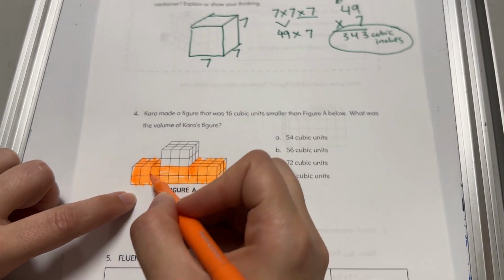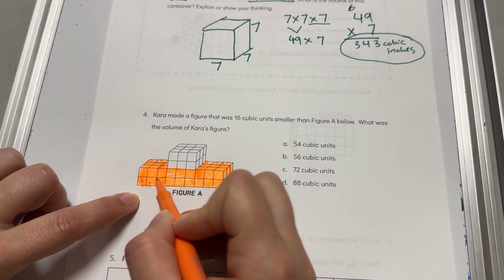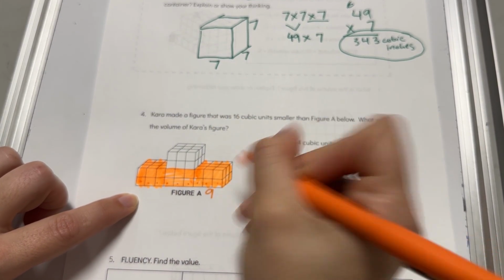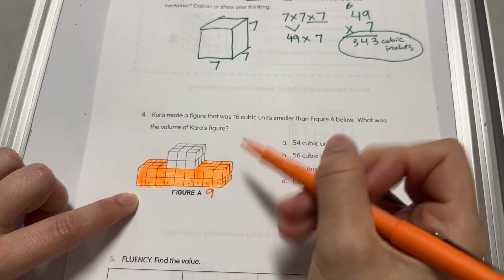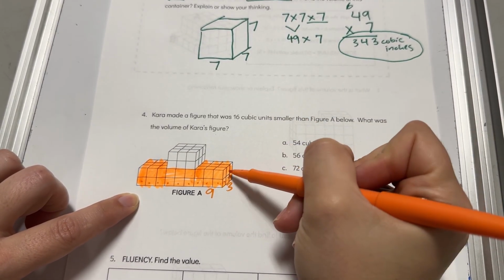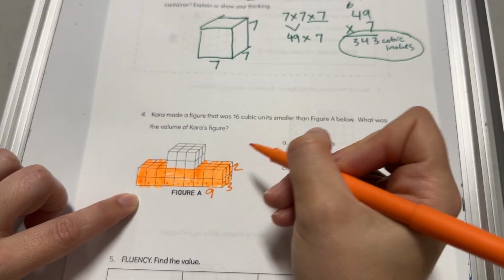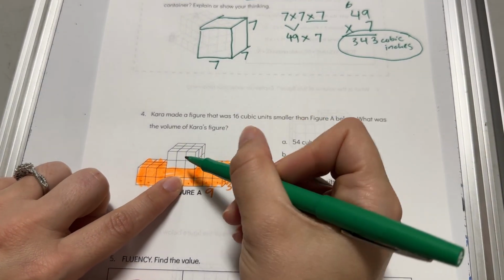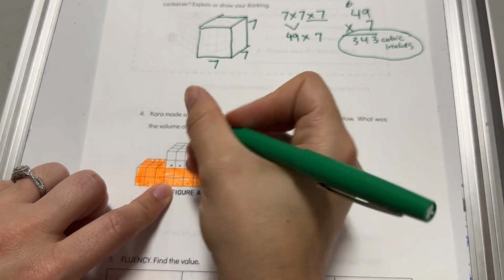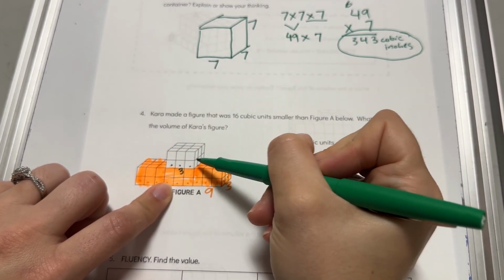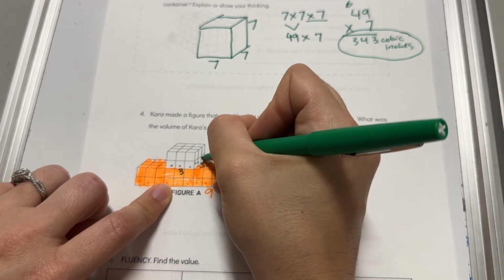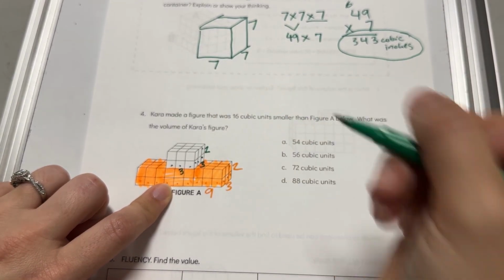For my bottom rectangle, I have a length of 1, 2, 3, 4, 5, 6, 7, 8, 9, a width of 1, 2, 3, a height of 1, 2. Okay, for my top rectangle, I have 1, 2, 3 as my length. I have 1, 2, 3 as my width, and I have 1, 2 as my height.